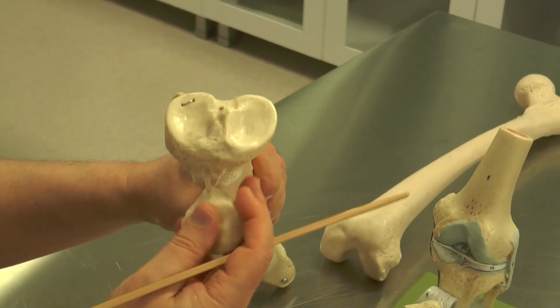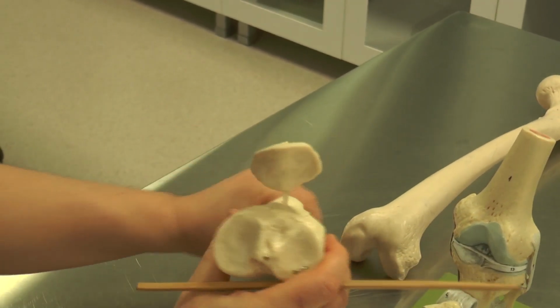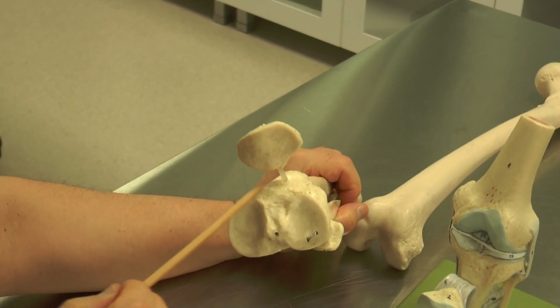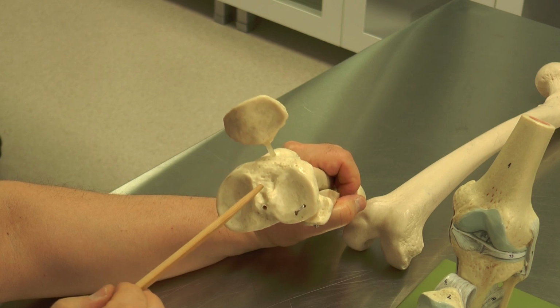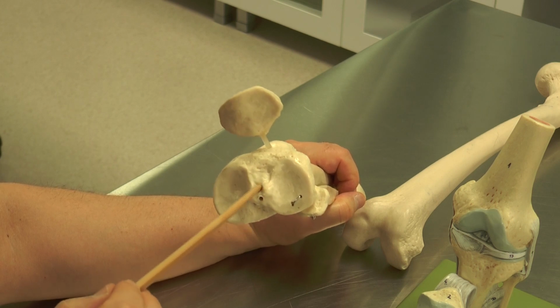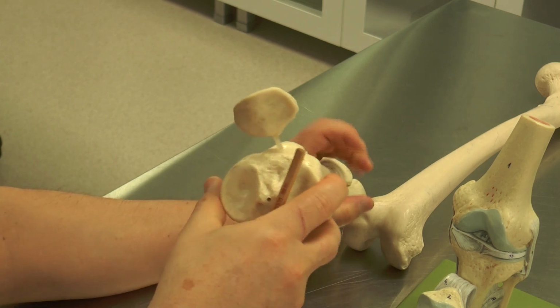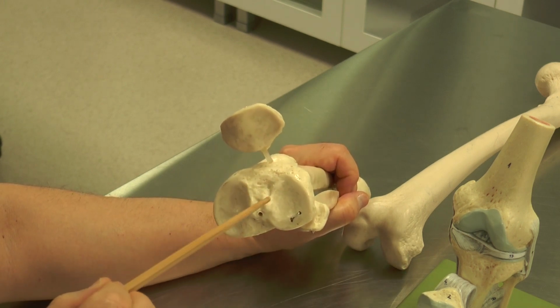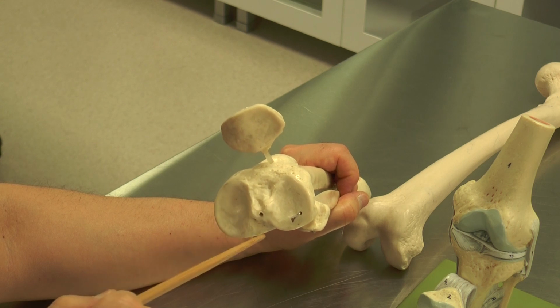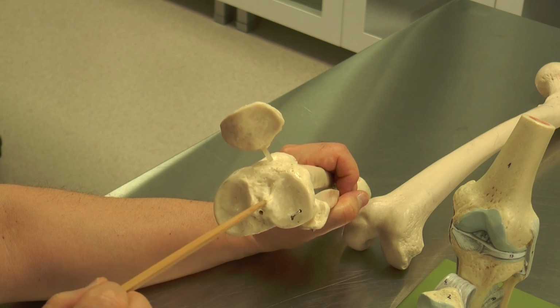So look, this is the tibia. This is the front of the tibia, this is the back. This is the intercondylar eminence here. The anterior cruciate ligament attaches from the anterior side. We have the medial tubercle and lateral tubercle; we're going to look at that in the tibia.